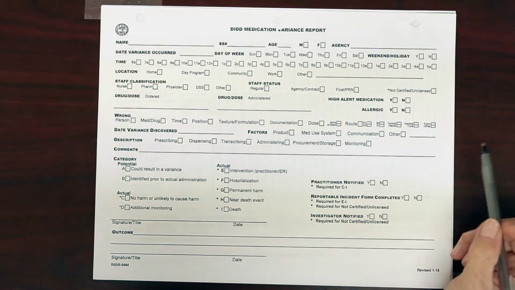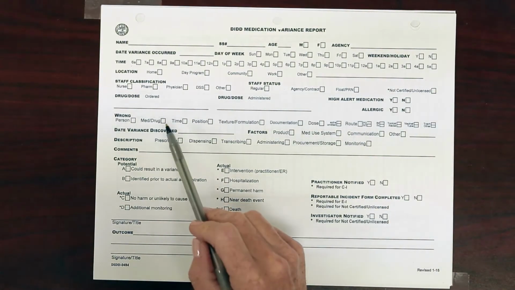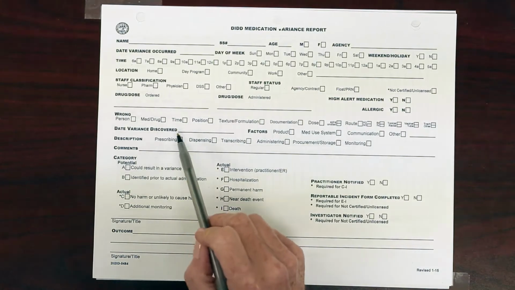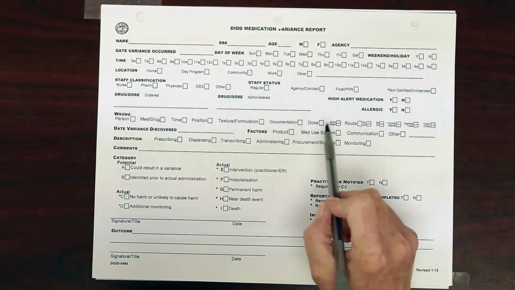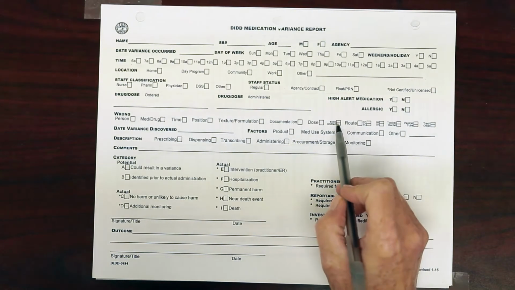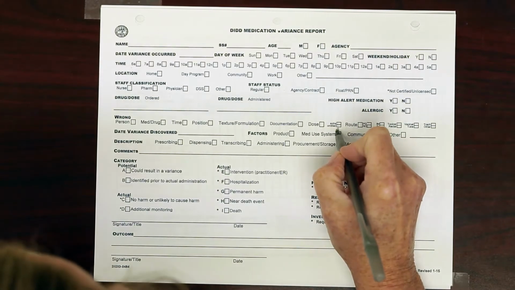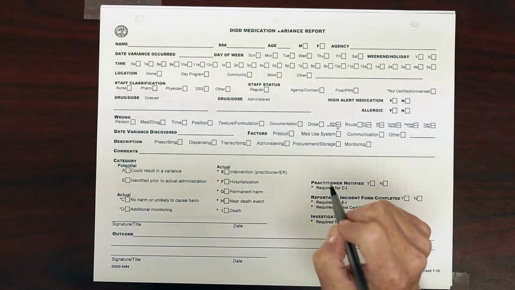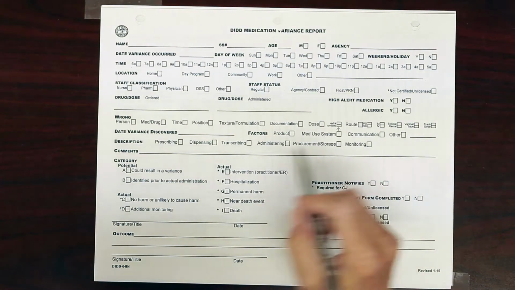And you'll know if they're allergic or not, so you can mark this appropriately. And then tell me what went wrong. Just tell me what went wrong. Was it the wrong person? Did you give the wrong medication? Was it the wrong time? Were they in the wrong position? Etc. When you get down to dose, you might notice that there are smaller boxes here that say extra or omitted. If that's appropriate, please mark that one as well.